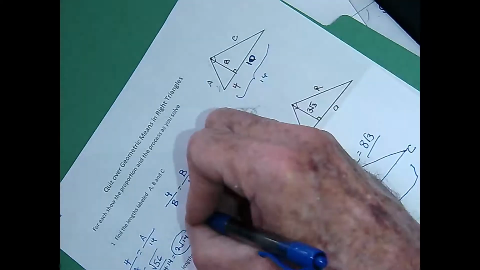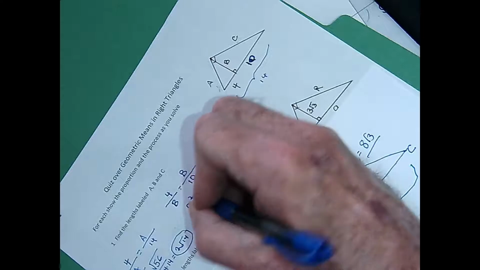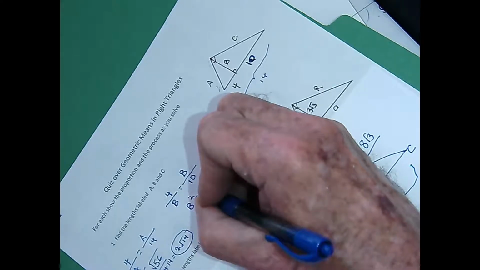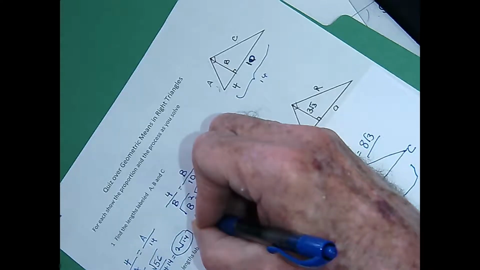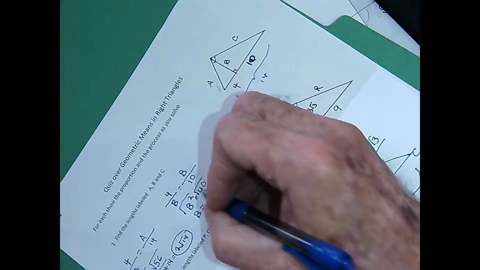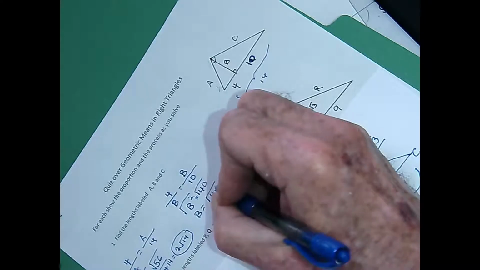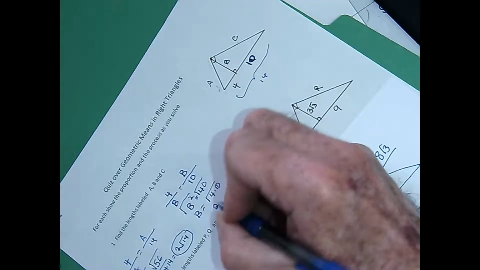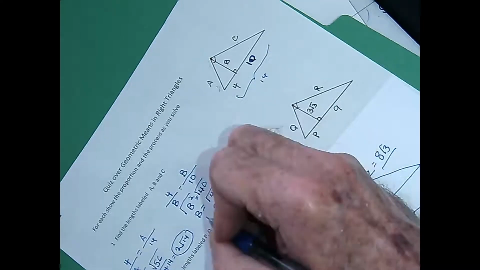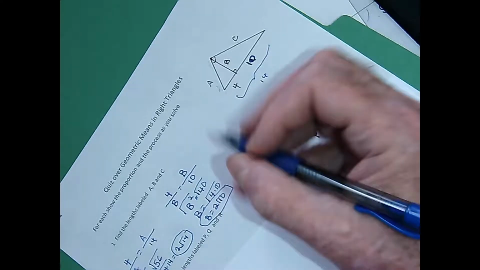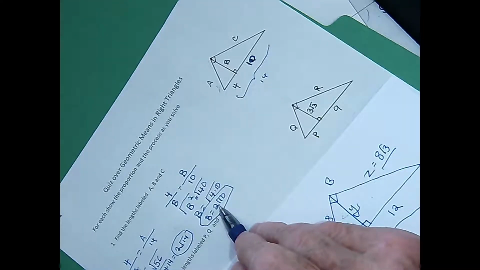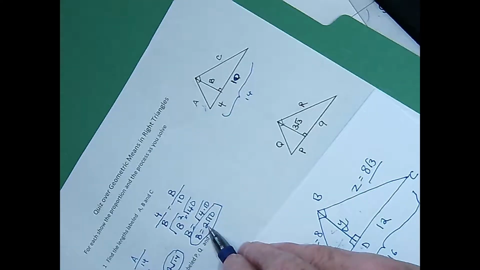B times B is going to be B squared, and 4 times 10 is 40. Take a square root of both sides. I know the square root of B squared is going to be B, and that is the square root of 4 times 10. I do know the square root of 4, so 2 root 10. That's what the length of B would have been: 2 times the square root of 10. That radical's reduced in good shape. Let's do something sort of like that one more time.